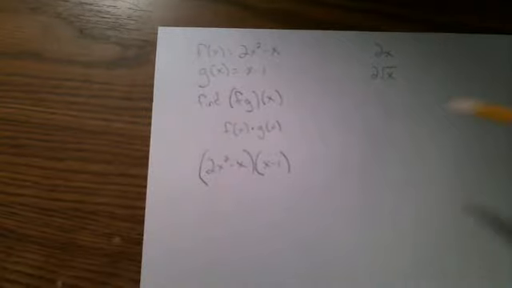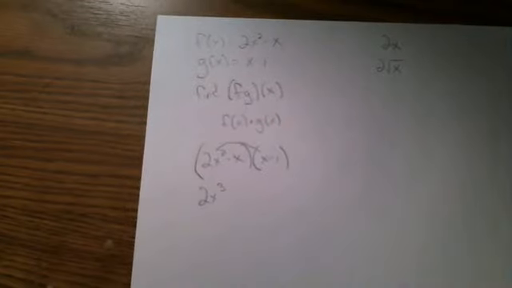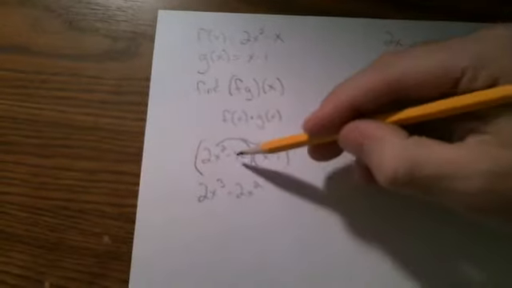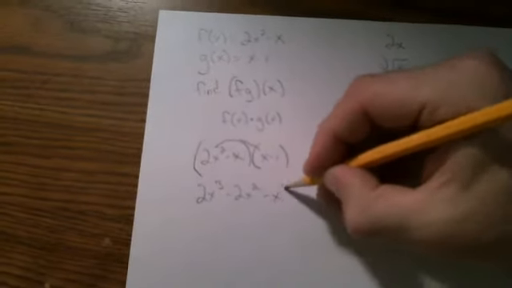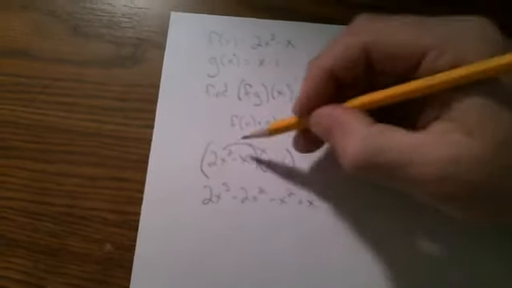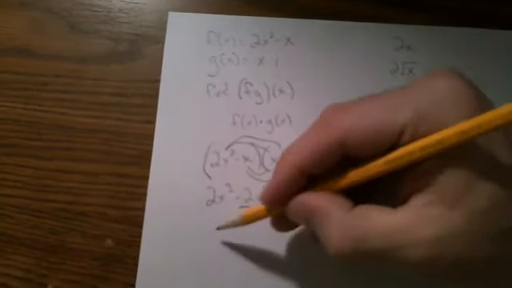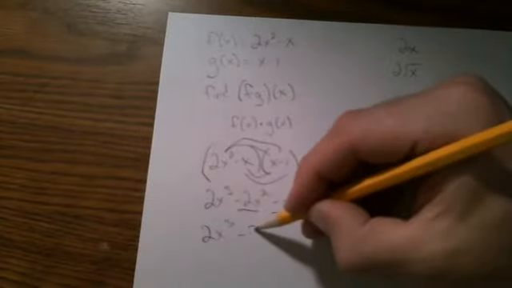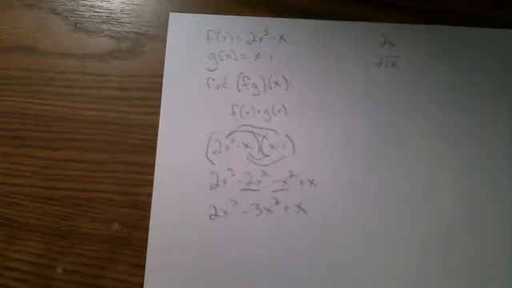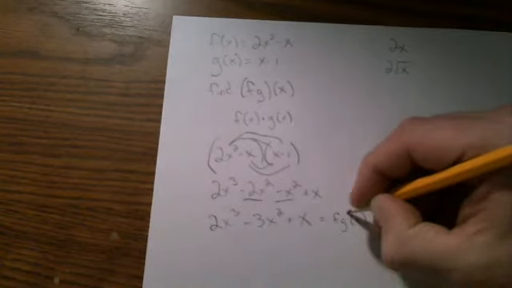So we just have to FOIL these things out. 2x squared times x, 2x to the third. 2x squared times negative 1 is negative 2x squared. Negative x times positive x is negative x squared. And negative x times negative 1 is positive x. I just FOILed these things through. Combine like terms. 2x to the third minus 3x squared plus x. So that is f times g of x.